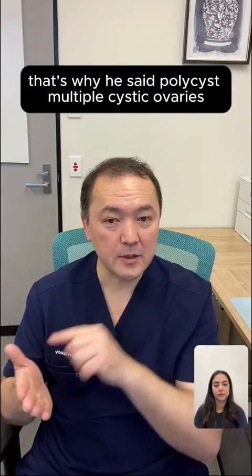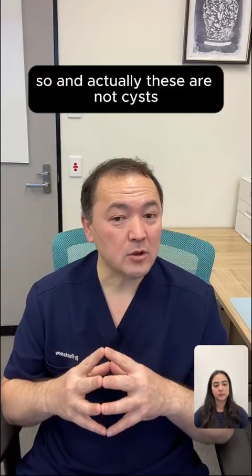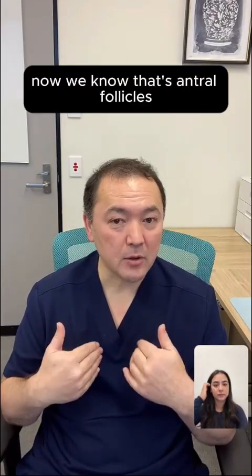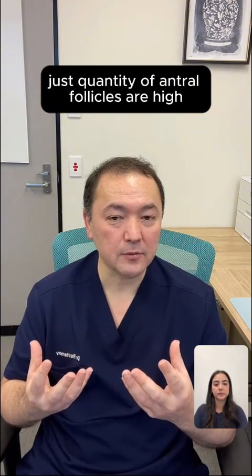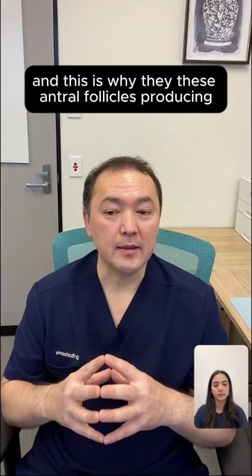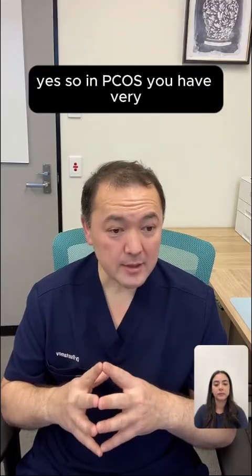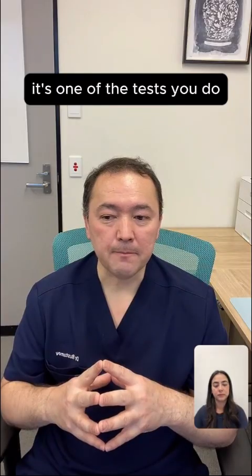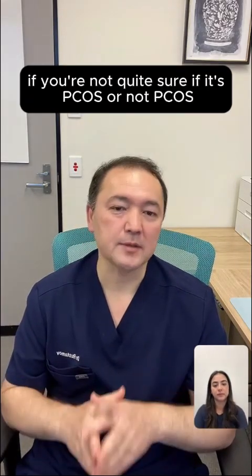This is why he said polycystic, multiple cystic ovaries. Actually these are not cysts, these are antral follicles. Now we know these are antral follicles, and that's normal. It's just that the quantity of antral follicles is high, and this is why these antral follicles produce high AMH levels. So in PCOS, AMH is one of the tests you do if you're not quite sure whether it's PCOS or not.